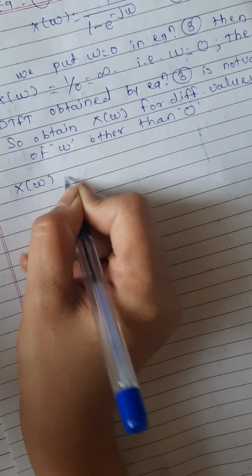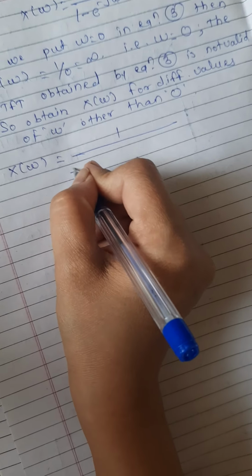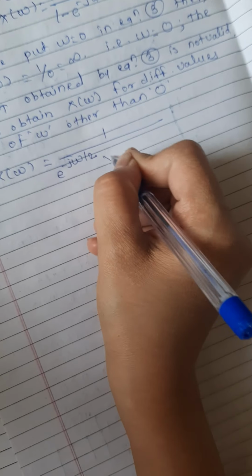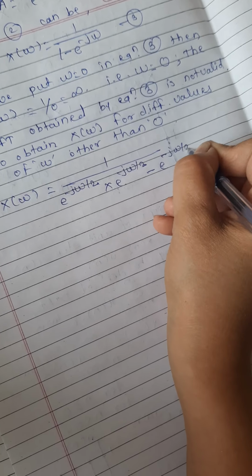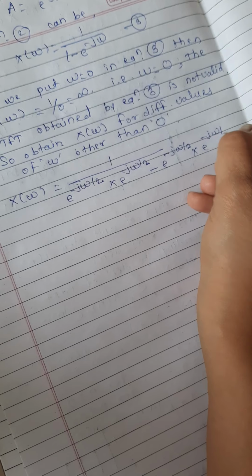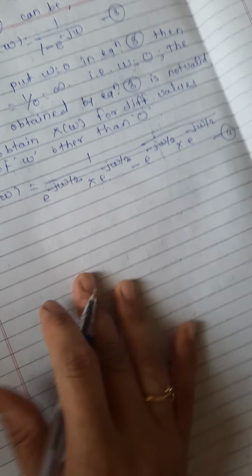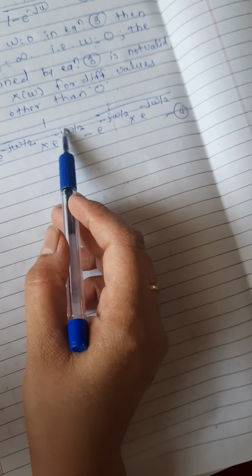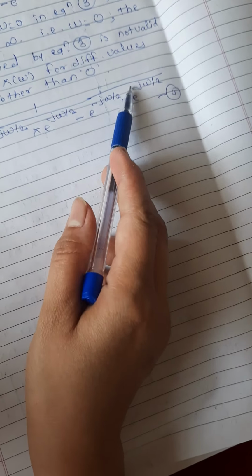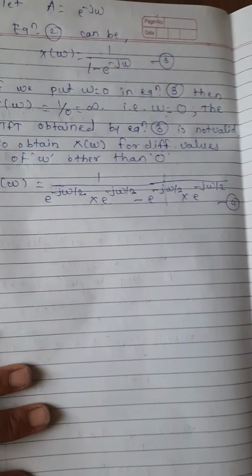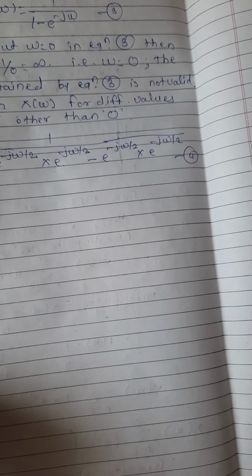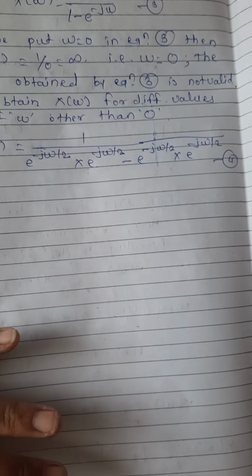Okay, so we rearrange equation 3 and this equation becomes 1 by e raised to minus j omega by 2. Just rearrange this equation, and this is equation number 4. Now the value of e raised to minus j omega by 2 into e raised to j omega by 2 is e raised to 0, which is equal to 1.